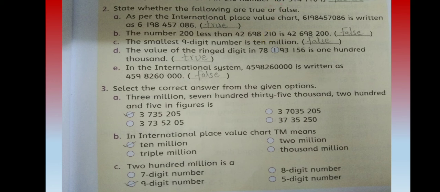B part: the number 200 less than this number is this number and this number. So 200 should be subtracted, but only 10 is subtracted from this number. So this is a false statement.